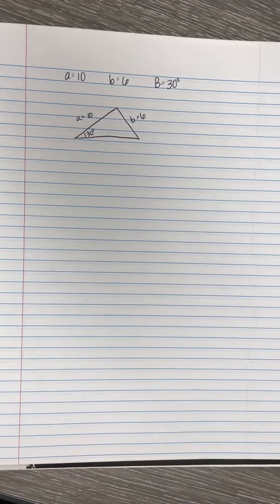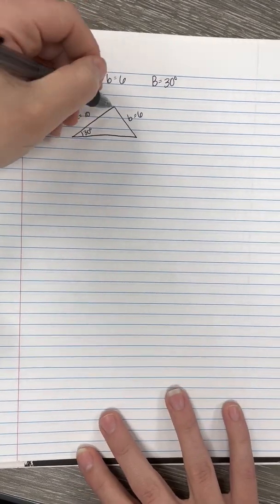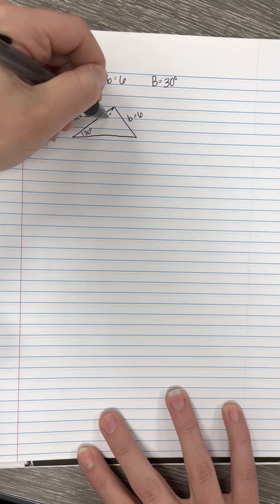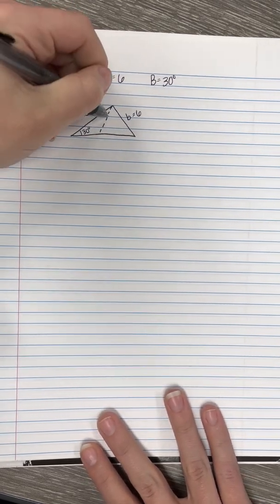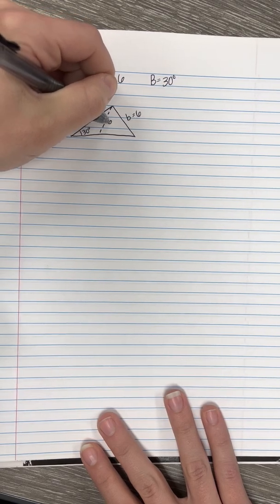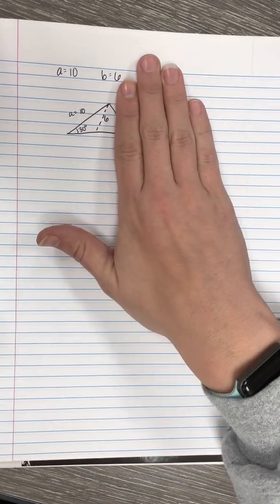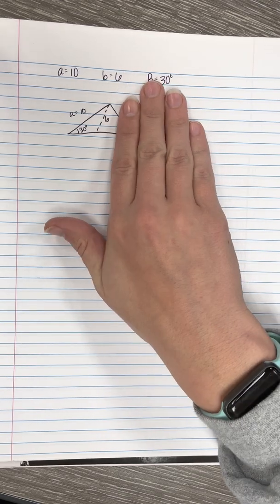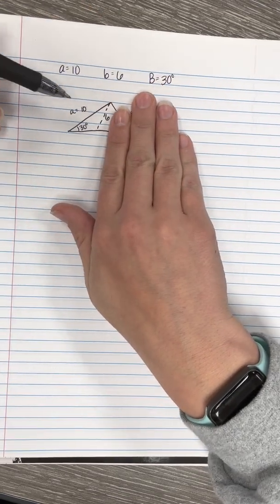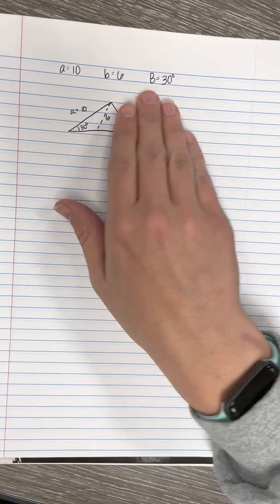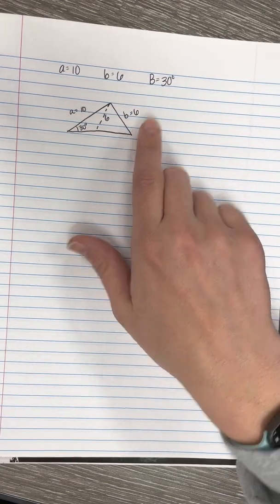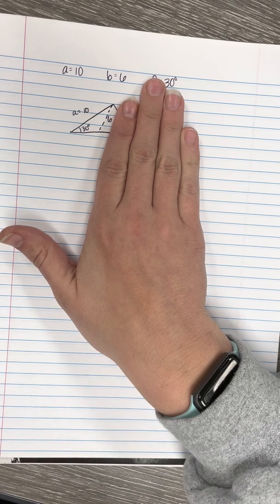But what if I were to draw an isosceles triangle within this triangle? That would mean that these are the same length, so this leg is also 6. Couldn't this also be, using all the information correctly, a is 10, b is 6, and angle B is 30? It still could be the triangle measurements.